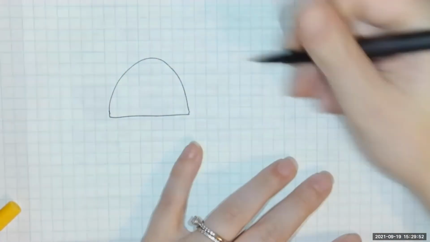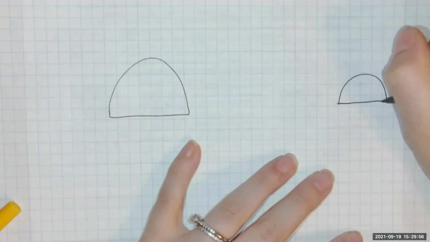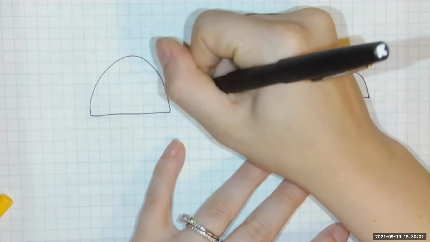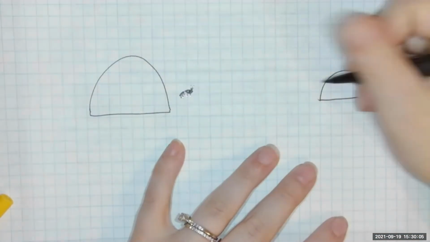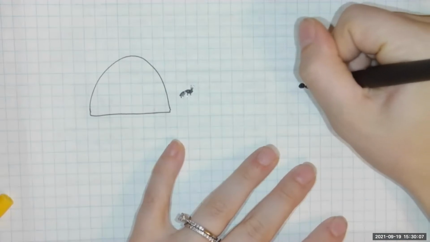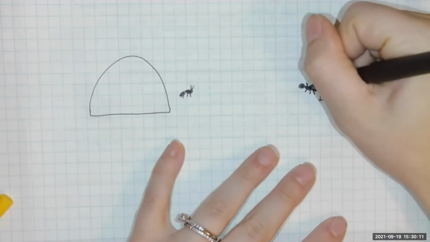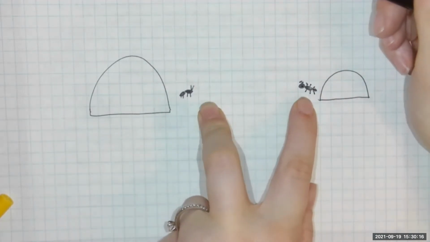There are 2 piles of sand. And there are little ants. I don't know how to draw ants. There we go. Ant number 1, ant number 2. I probably should have 3 pieces and a thorax and an abdomen or so. But I've got these 2 ants.